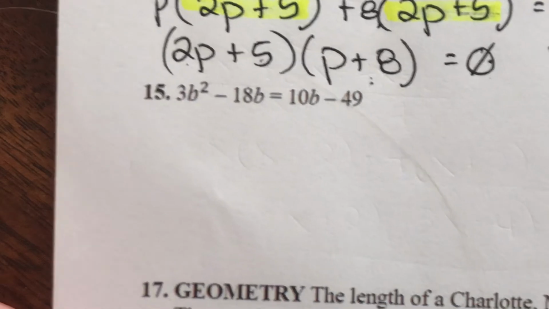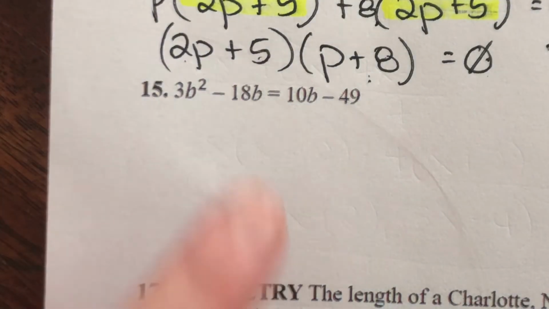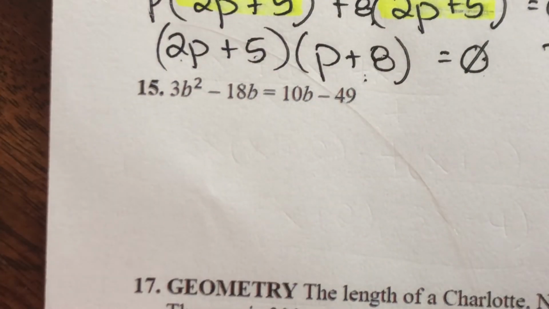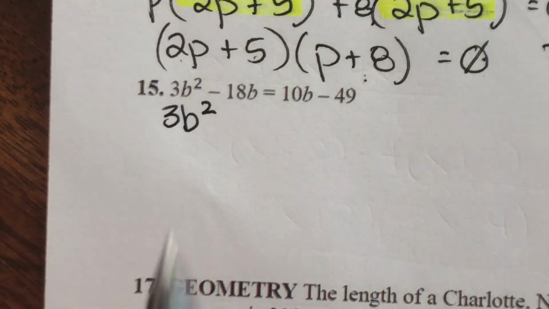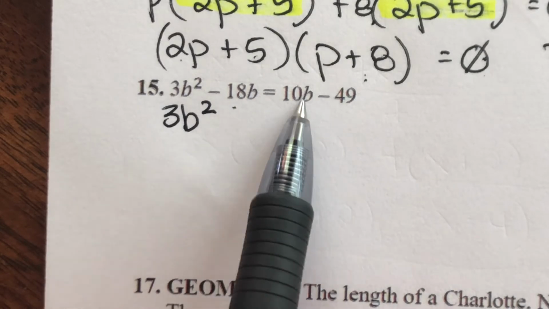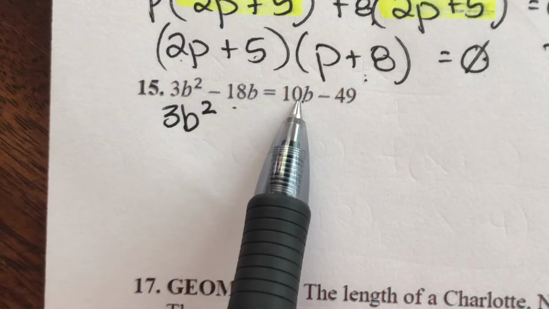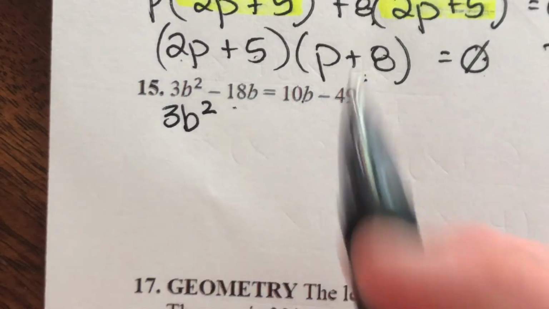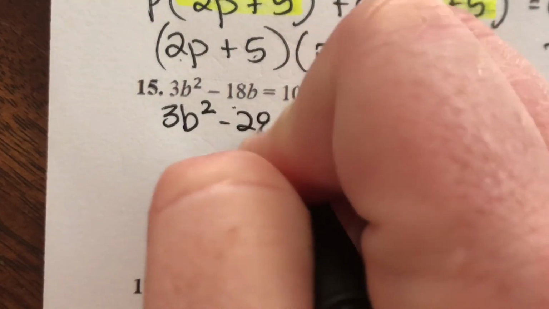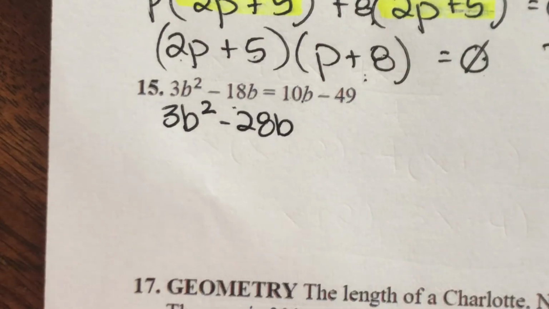Okay, one more. All right, I've got this long guy. I've got to rewrite him so that everything's on one side of the equal sign, nothing on the other. So I've got 3b squared. I've got negative 18b and positive 10b. I want to get rid of this, so minus 10b from both sides. That's going to make this negative 28b, and it makes this side go away.